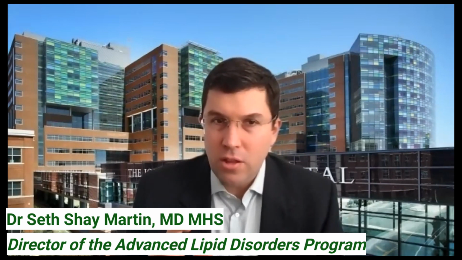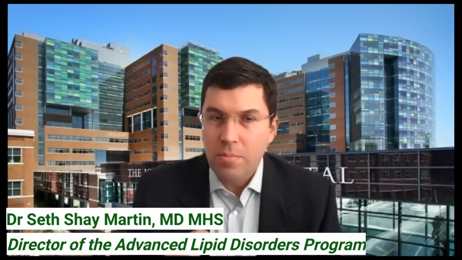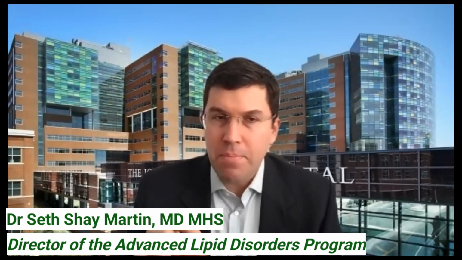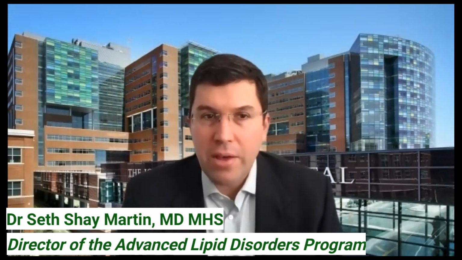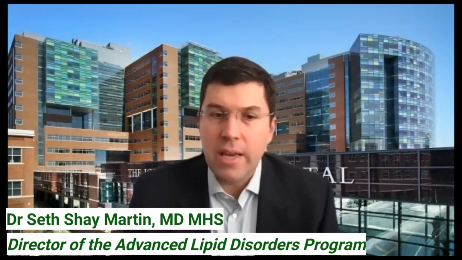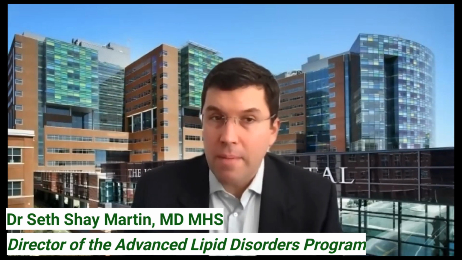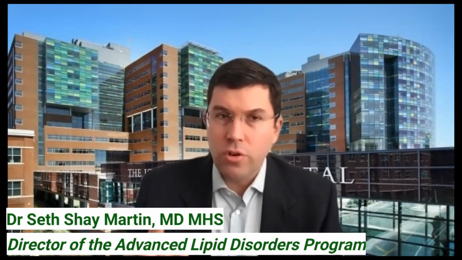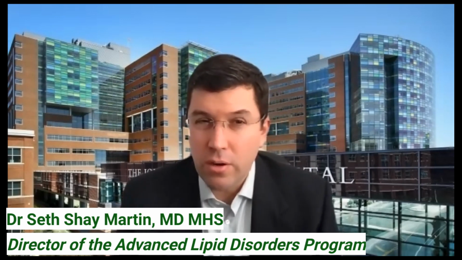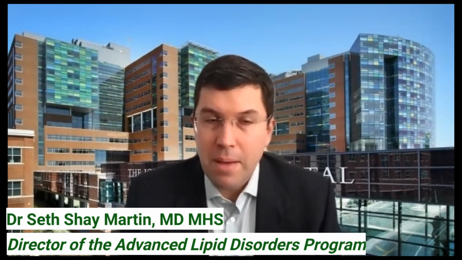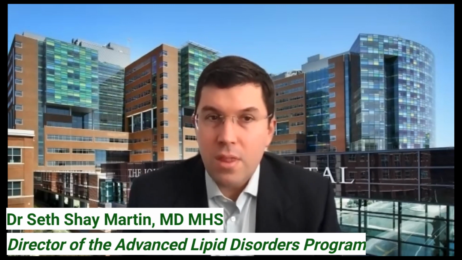LPA is a low density lipoprotein-like particle that has this ApoA attached to it that seems to make it particularly pro-atherogenic, basically promoting atherosclerosis formation in the arteries. And it seems to be quite common at the current levels that we consider to be high, of over 100 or over 125 nanomoles per liter. We're talking about a fifth of the population, 20% of people, that have high levels.